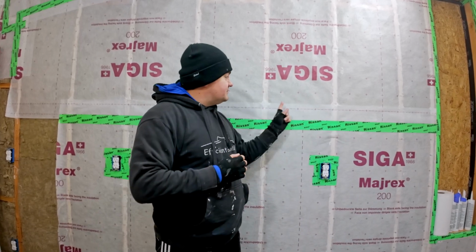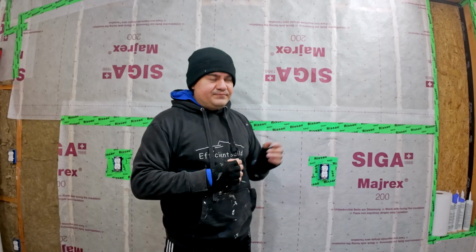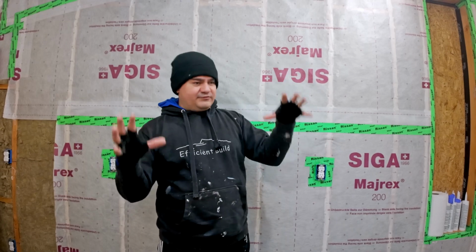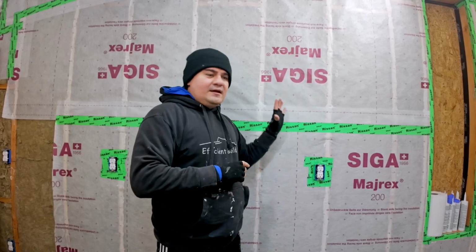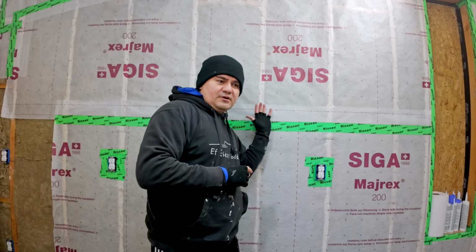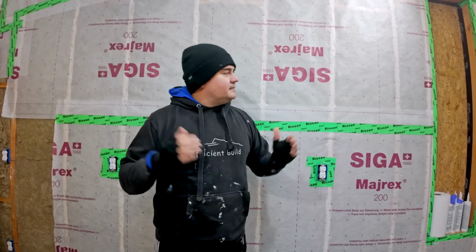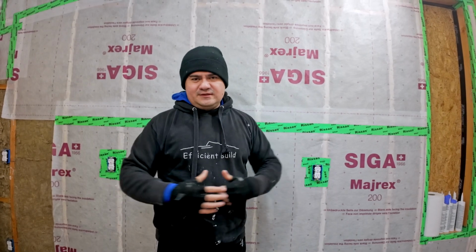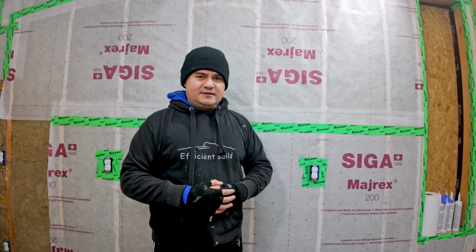Another thing that makes this vapor barrier very special is that it's kind of like a one-way pipe. It doesn't allow vapor to go from the living space into the cavities, but it allows vapor to come out from the cavities and dry to the inside of the house. So that's the purpose our vapor barrier serves, and let's get back to it, and we'll talk a little more about it later.